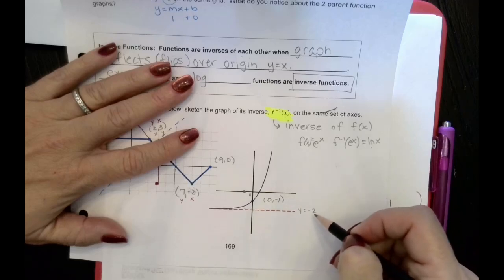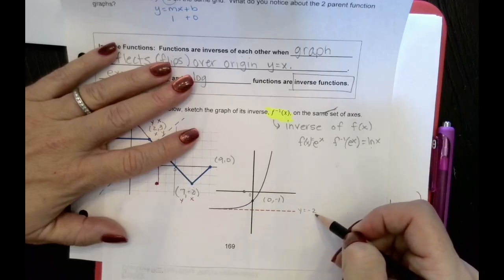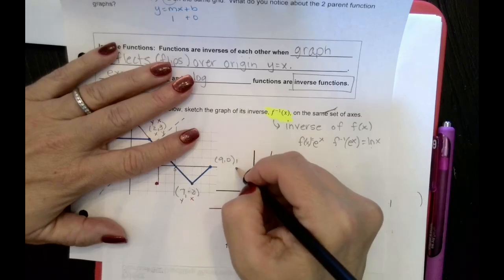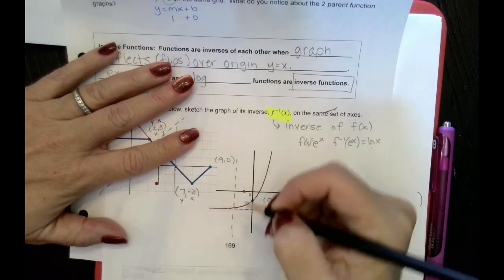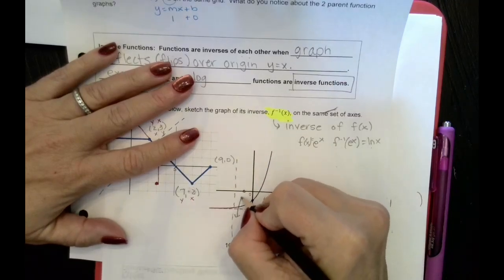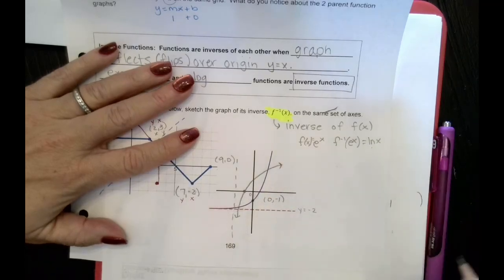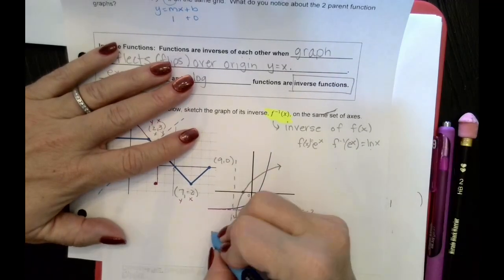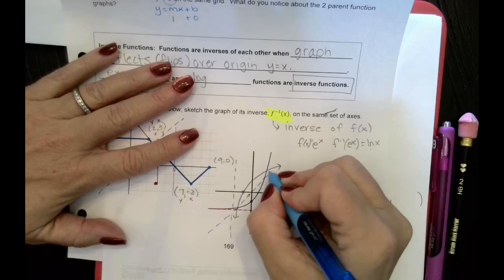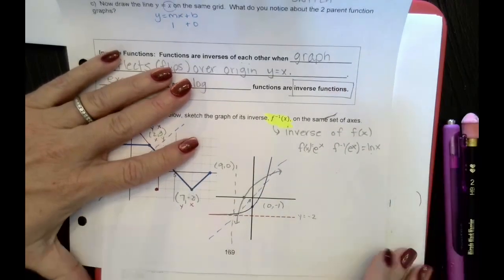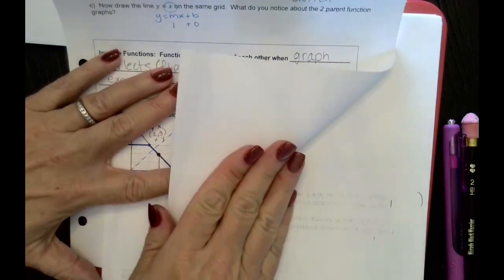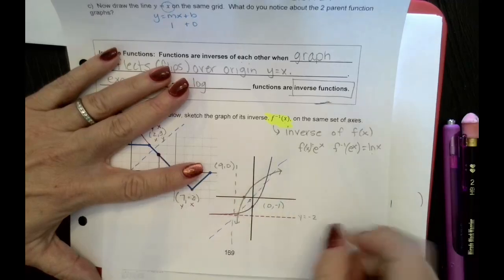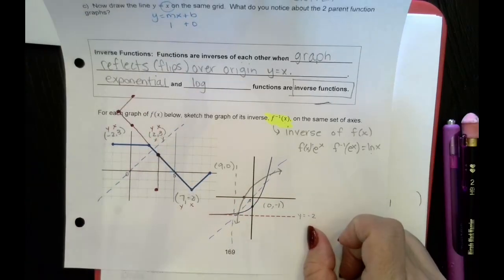So now I'm going to flip this asymptote, and it is going to happen at x equals -2. Like this. So my new graph is going to look like that. Okay? Now, if I take this dashed line and it goes in between the two, and I fold this on top of each other like this, does this mirror over this line of y equals x?